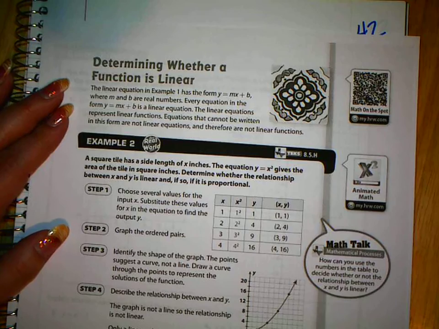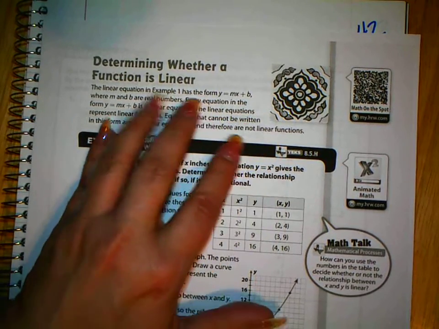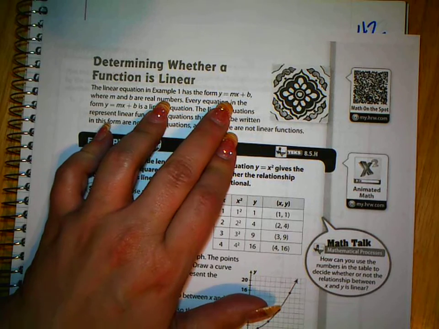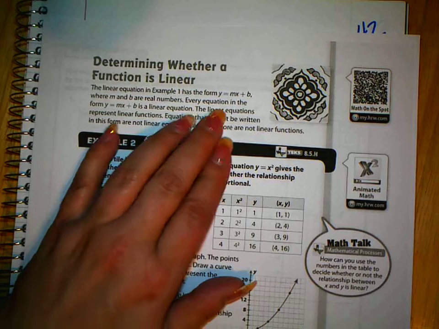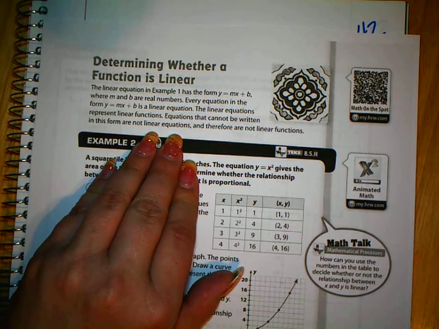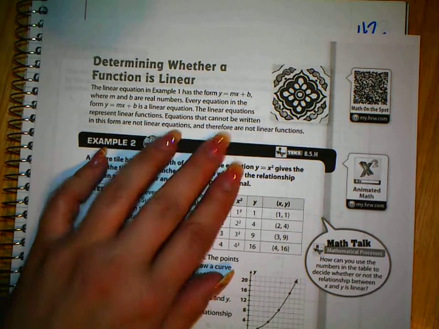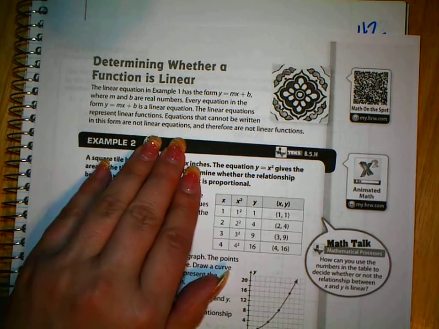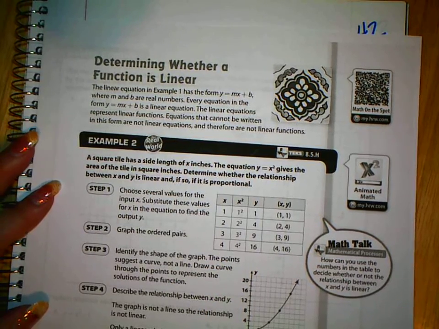Next page, on 165: determining whether a function is linear. The linear equation in example 1 has the form y equals mx plus b, where m and b are real numbers. Every equation in the form is a linear equation. They can represent linear functions. Equations that cannot be written in this form are not linear equations, and therefore they are also not linear functions.